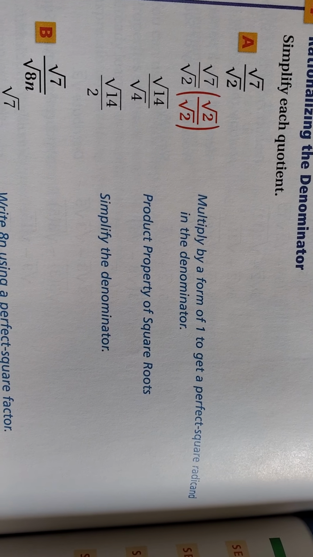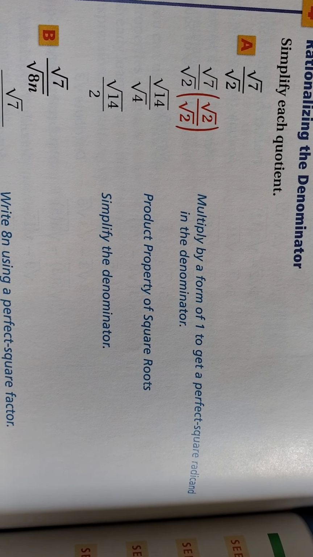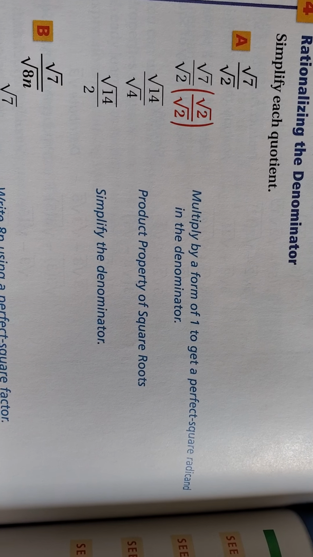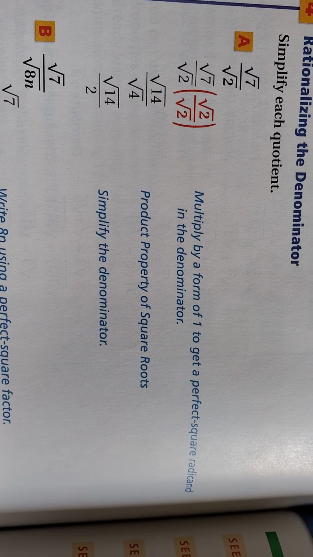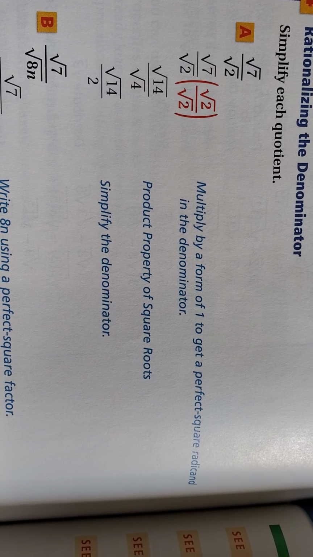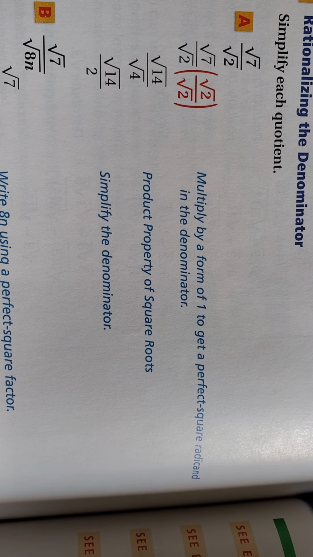We then get the square root of 14 divided by the square root of 4, and hey, the square root of 4 is just 2. Your final answer is the square root of 14 divided by 2 because you can't break down the square root of 14 anymore. That's an example of rationalizing the denominator, and what we're doing is getting rid of the radical that's in the denominator.